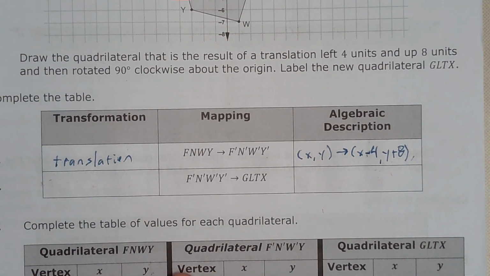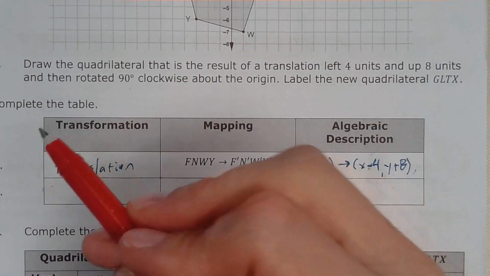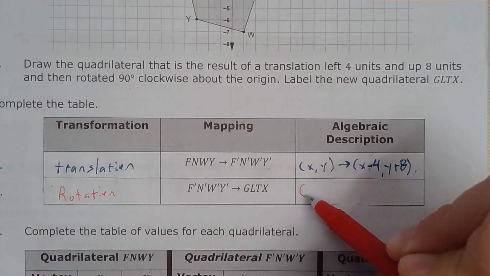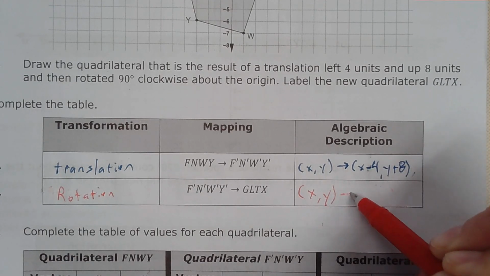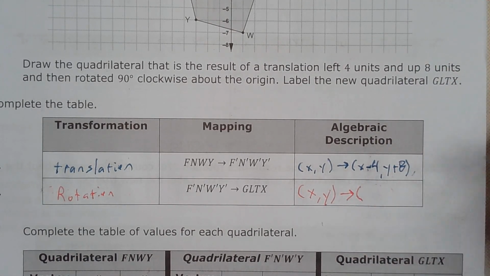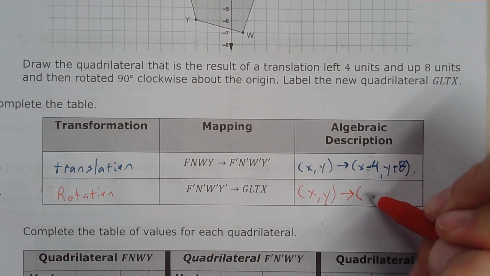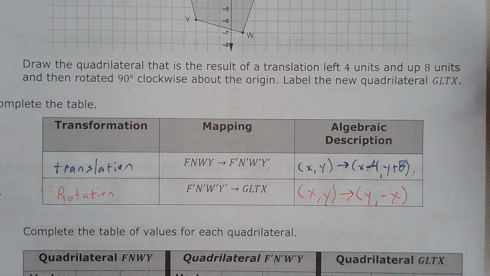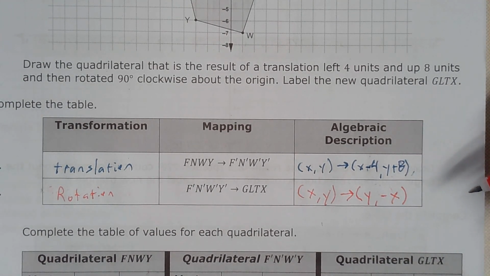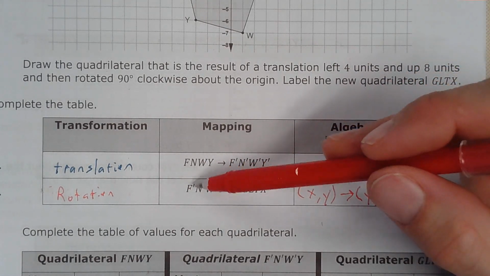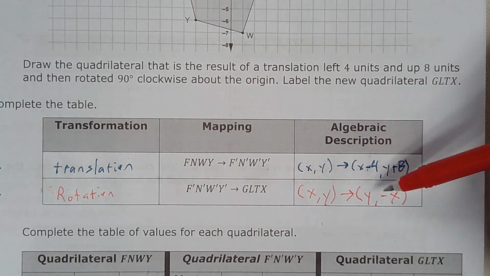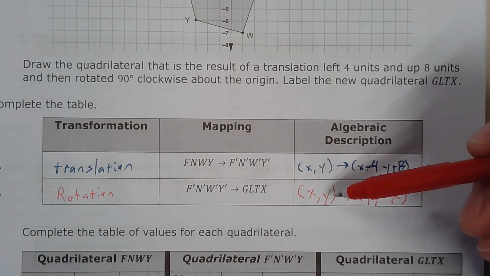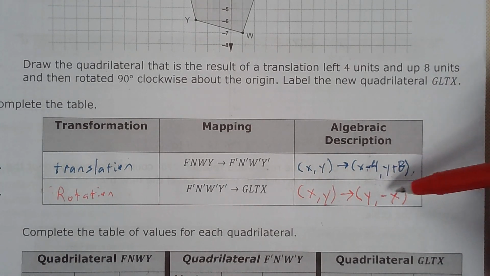And then my rotation will be red. So my rotation is going to be x comma y yields, and my 90-degree rotation, if you check your notes, is going to be y comma negative x. That's the algebraic description in general for a rotation. That's saying that any one of these points here is going to have this pattern applied. My x is going to become y, and my y will become negative x for the next point.